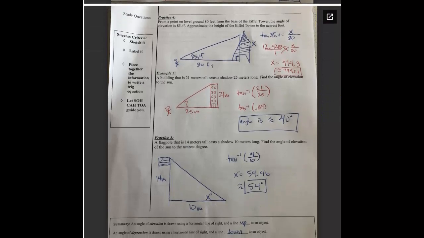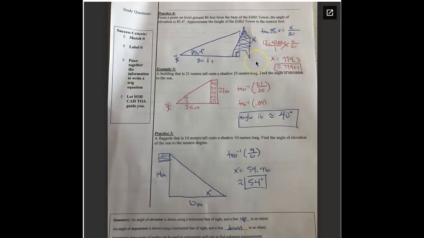The next problem is pretty much the same thing. It's talking about the Eiffel Tower, but literally the exact same concept. A point on the ground 80 feet from the base of the tower. Oh, and by the way, these are right triangles that we're looking at still. If it went straight down from the center of the tower, you'd end up having a right angle here. So that's why this still makes sense, because it is a right triangle scenario.